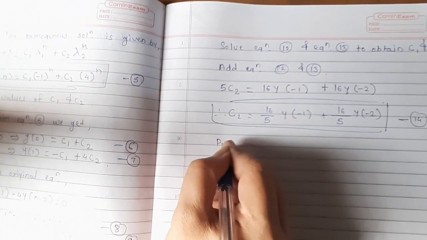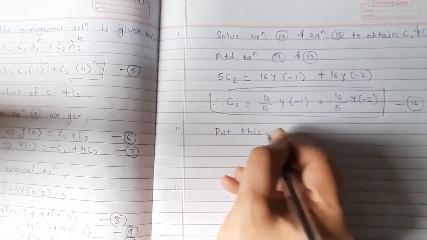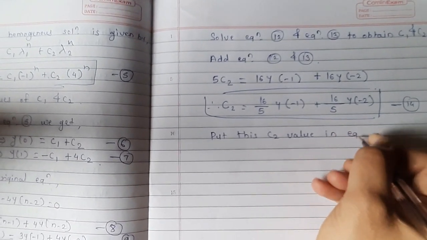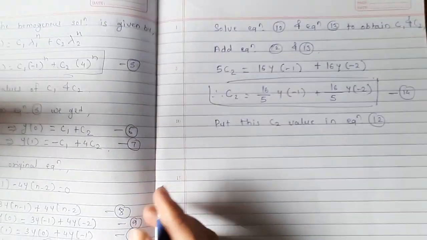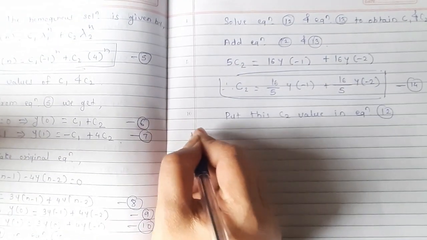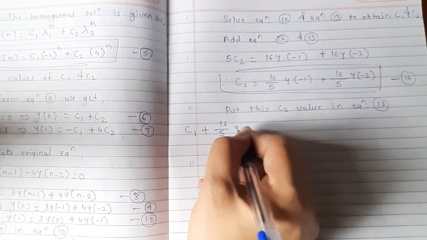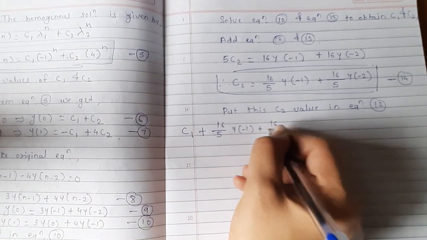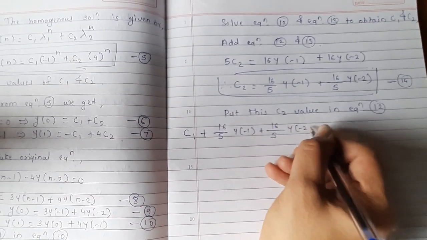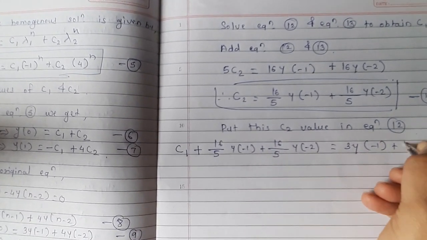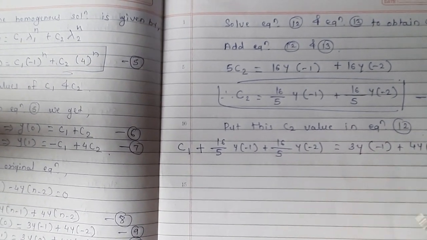Now put this C2 value in equation 12. Equation 12 is C1 plus 16 by 5 y of minus 1 plus 16 by 5 y of minus 2 is equal to 3y of minus 1 plus 4y of minus 2.